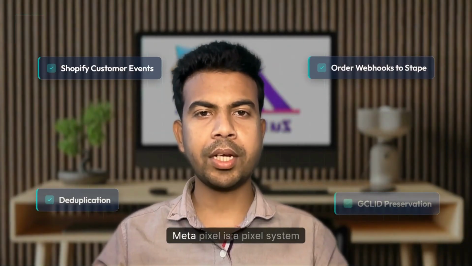Today: Shopify complete tracking rebuild for 2026, Customer Events setup, Shopify order webhook to server-side, deduplication, and the GCLID challenge across the checkout domain.